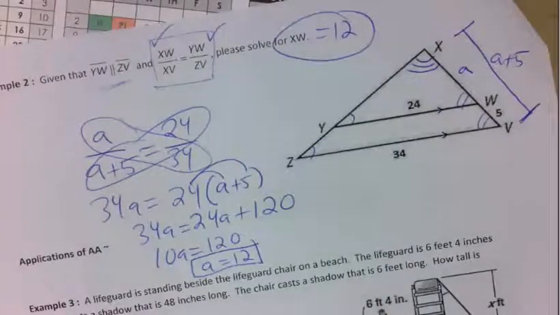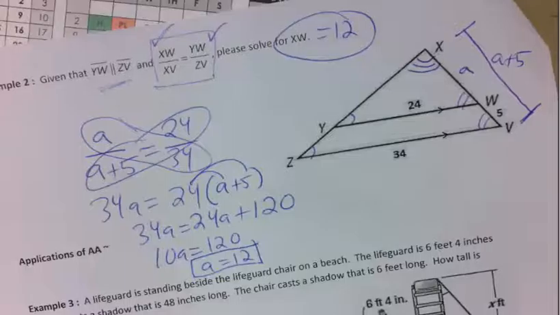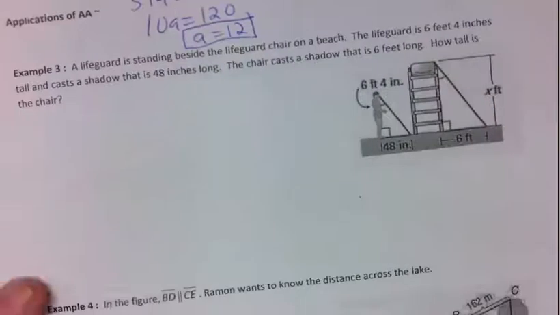We are good to go. All right, so hopefully that helps with that one. Let's look at the next one.